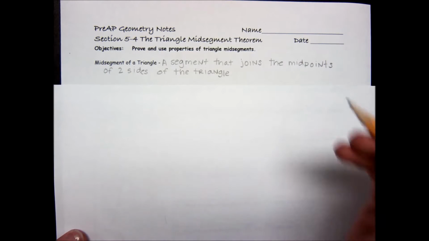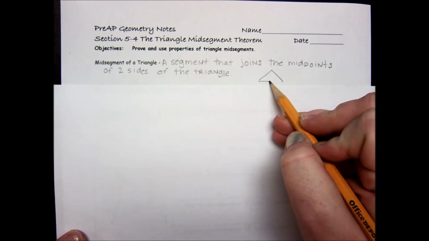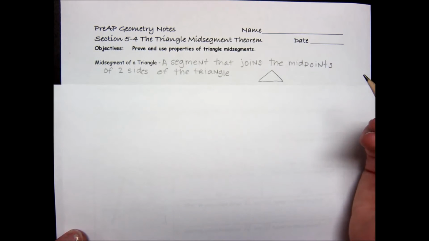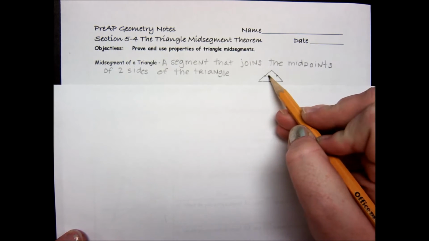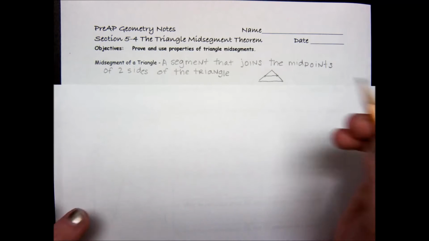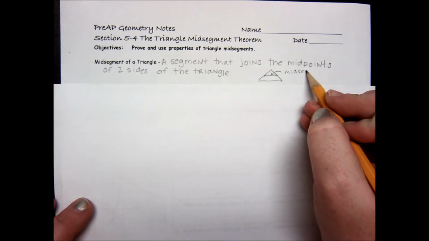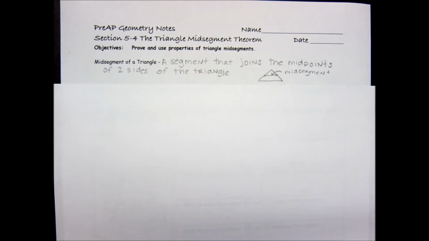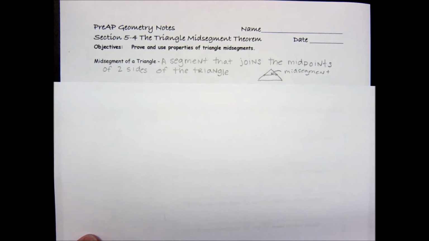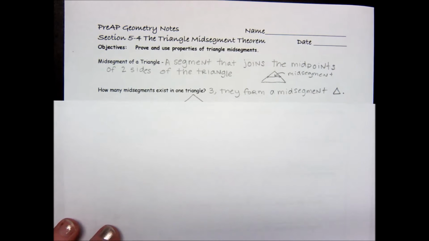So it's a segment that joins the midpoints of two sides of a triangle. So if I have a triangle and I were to take the midpoints of two sides and draw a line connecting those two sides, that would be a midsegment. So how many midsegments do you think exist in one triangle? Well, 3.